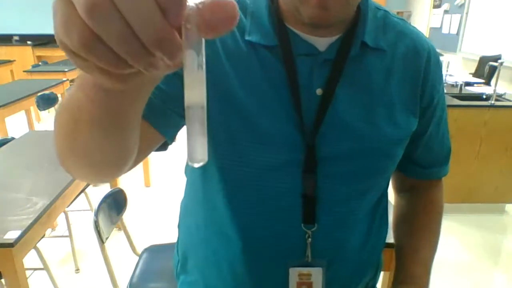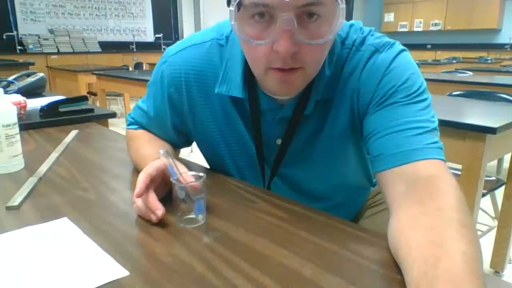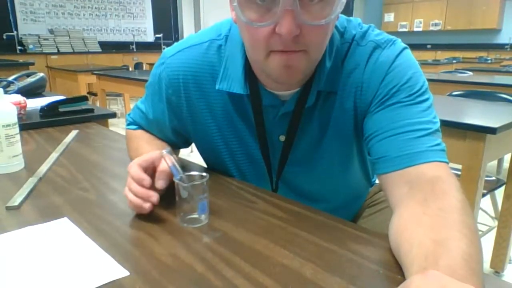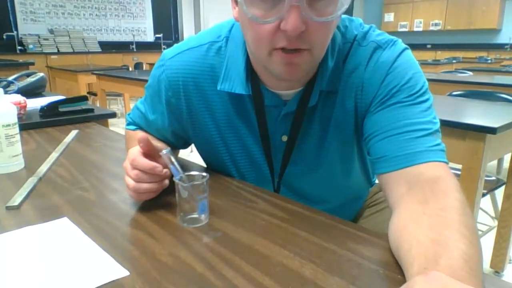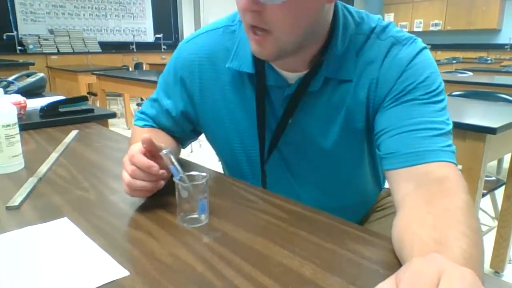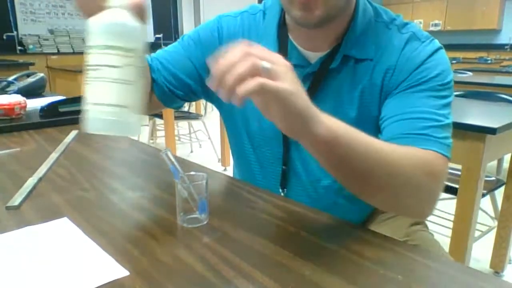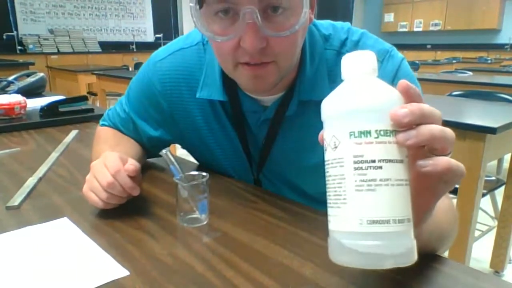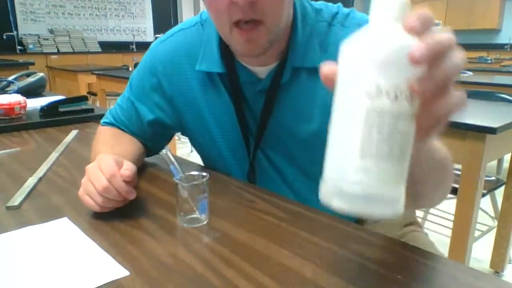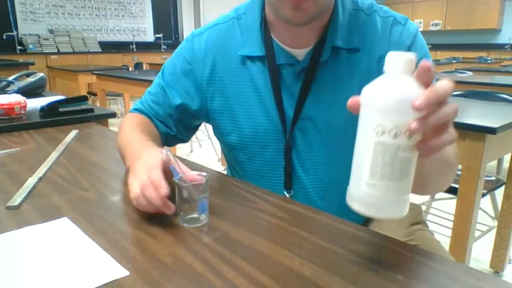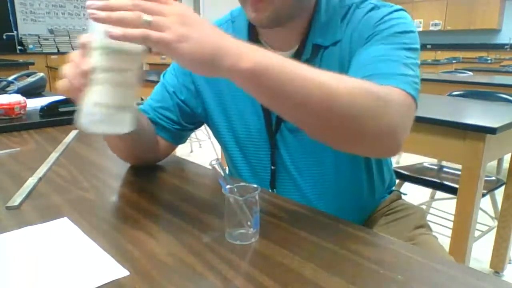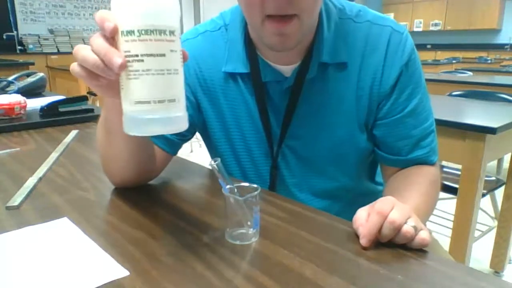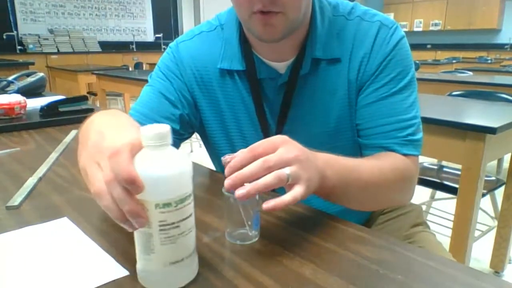I'm going to pause the video and set up part 5, and then we will go from there. All right, so we're ready for part 5 of the lab. Part 5 involves sodium hydroxide and copper nitrates. Our sodium hydroxide comes from this container right here. It's a clear liquid. We're going to start by taking a pipette of this and placing it into our test tube.